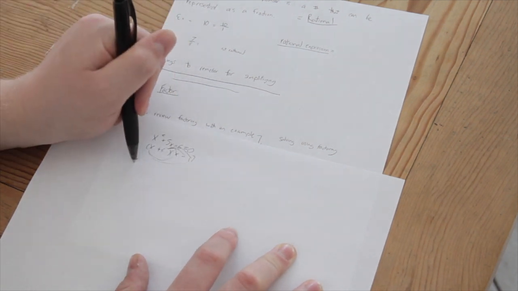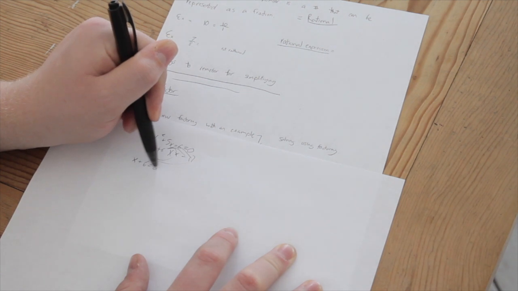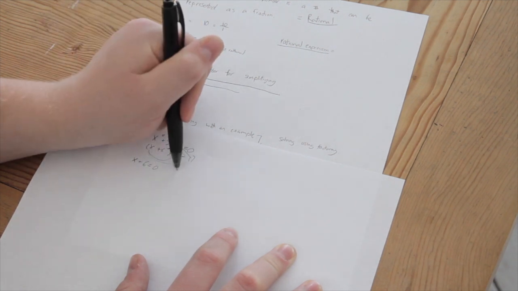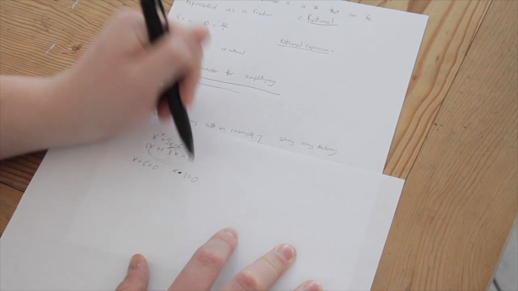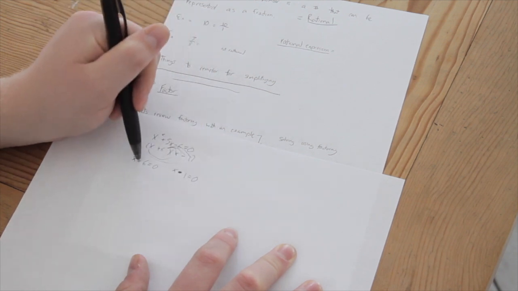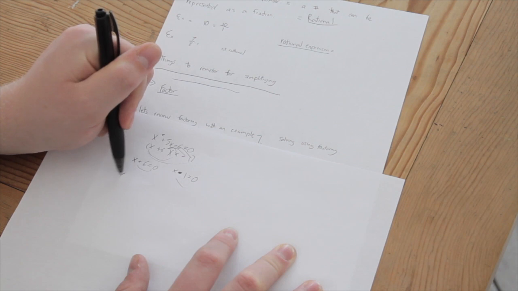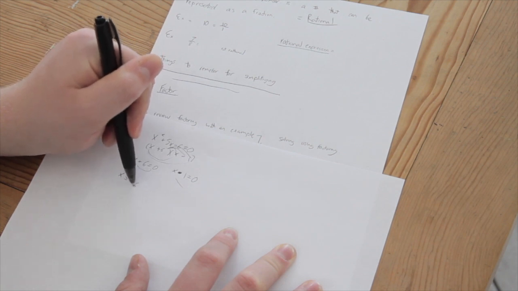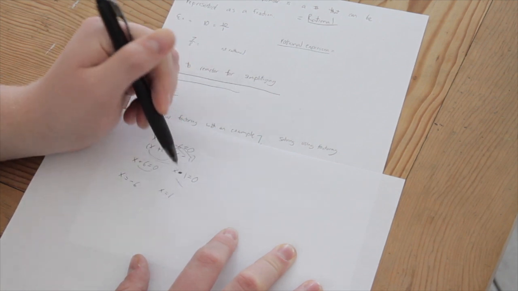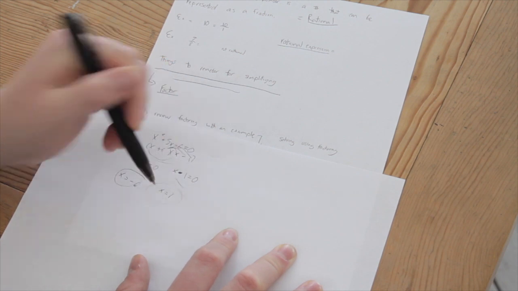And now what you want to do is set x plus 6 equals 0 and x minus 1 equals 0. You move this over here, move it over there: x equals negative 6, x equals 1. That should be your answer for that.